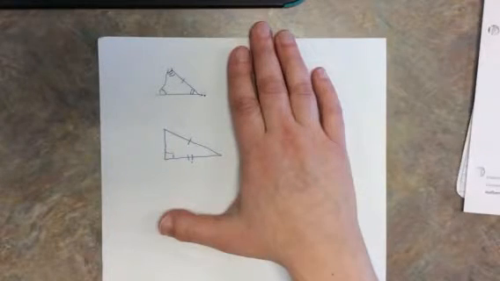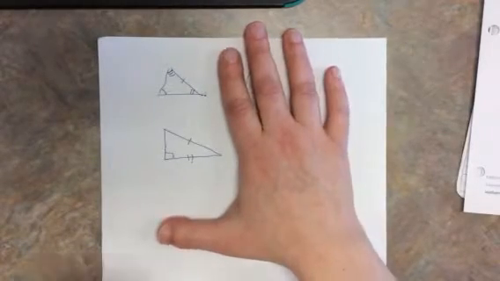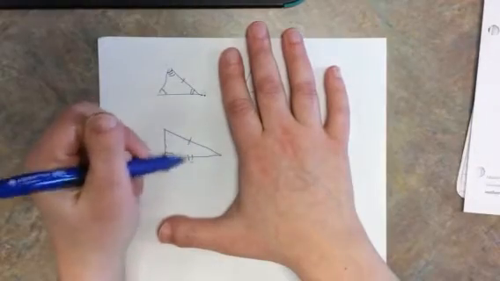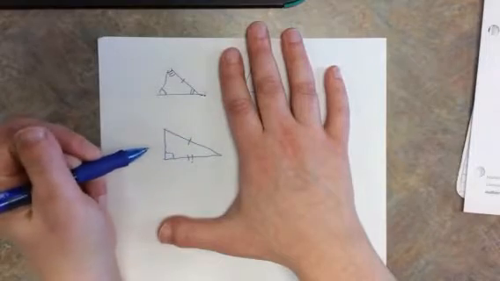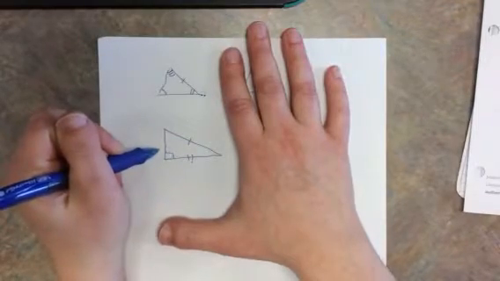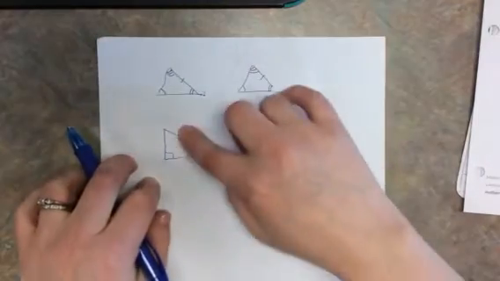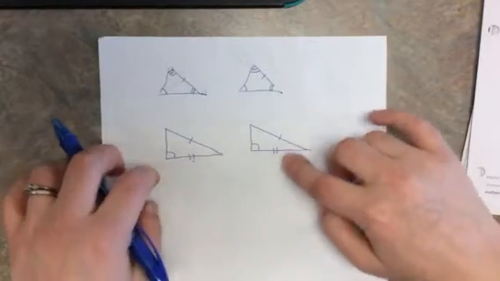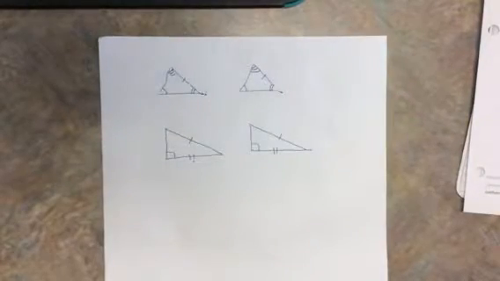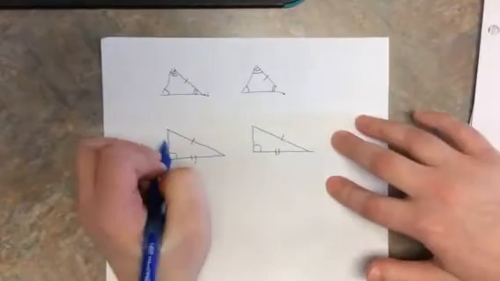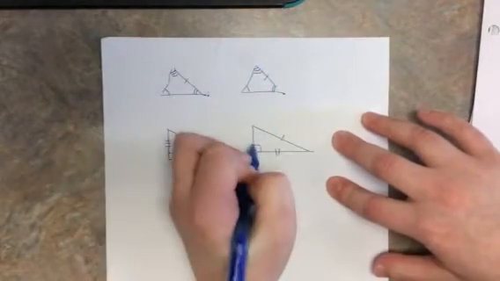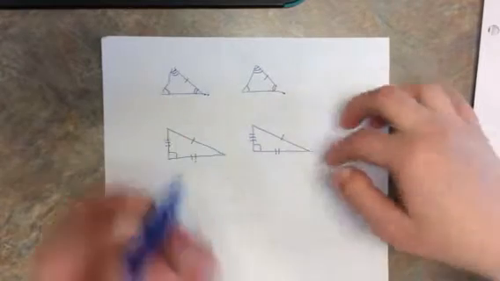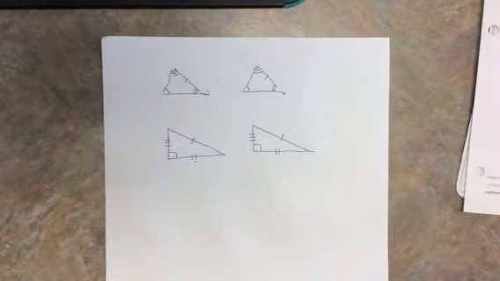Oh, if I know two of the sides, I can use Pythagorean theorem to get the third. If these two sides are the same, Pythagorean theorem is going to give me the same answer for both triangles, right? Which means, according to Pythagorean theorem, I can do that, right?